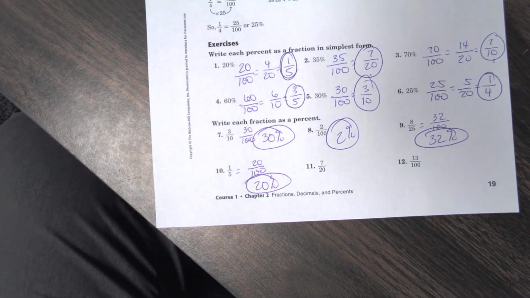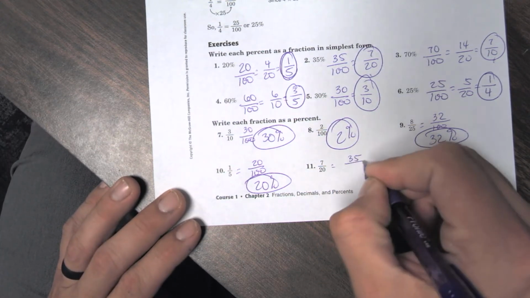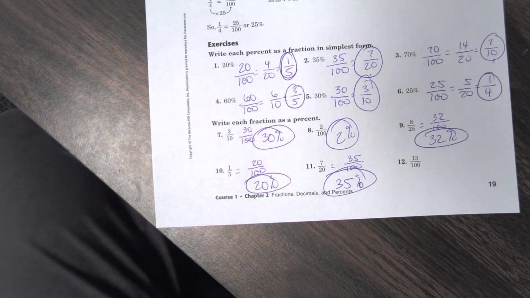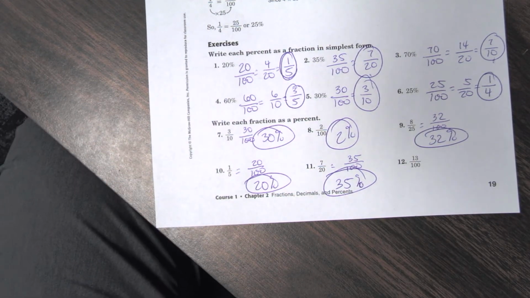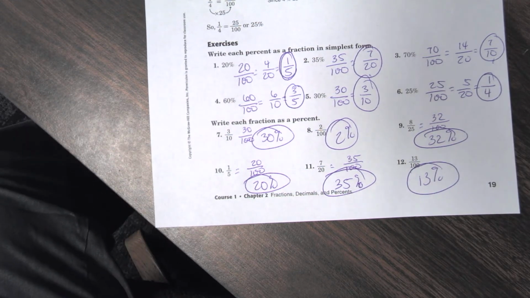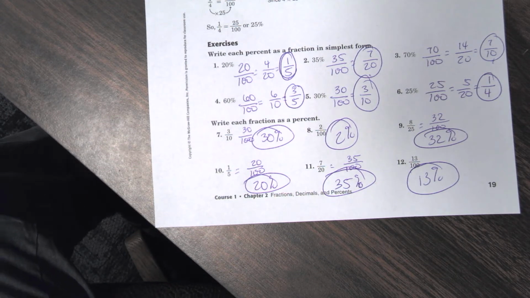Number 11, 7 over 20. We multiply that by 5, so we get 35 over 100, which is 35%. And number 12, that one's already got 100 on the bottom, so our percentage is 13. And that's it. Are there any questions on percents and fractions?